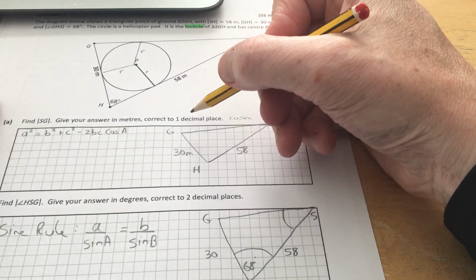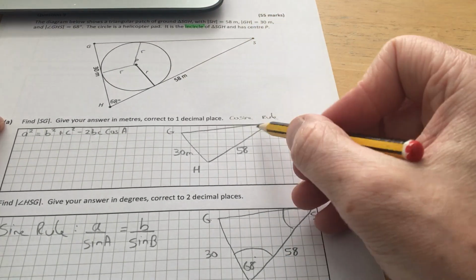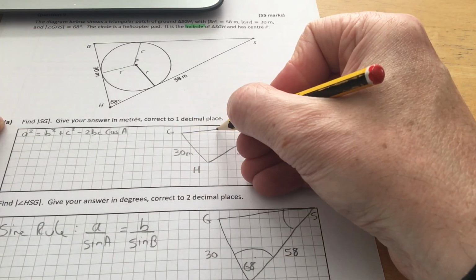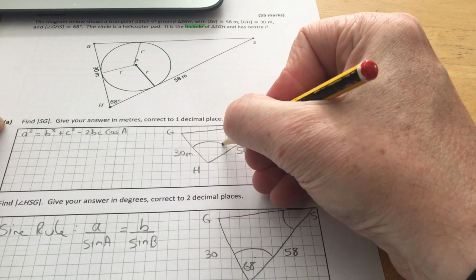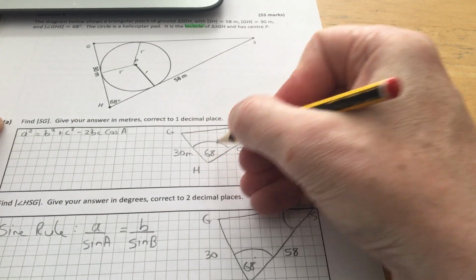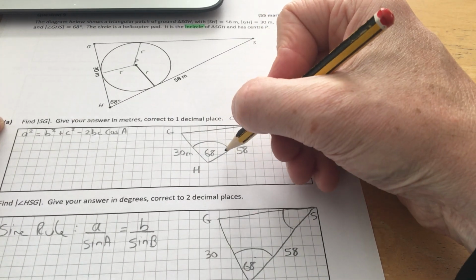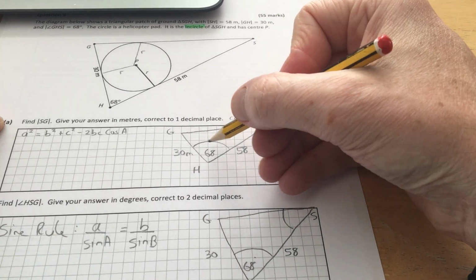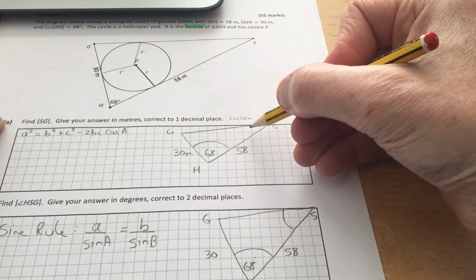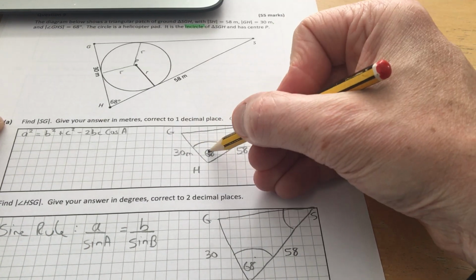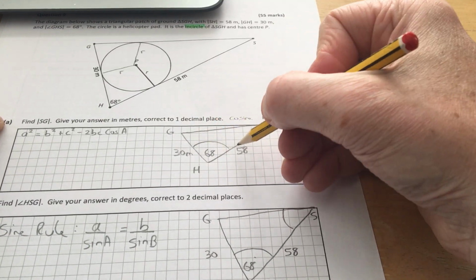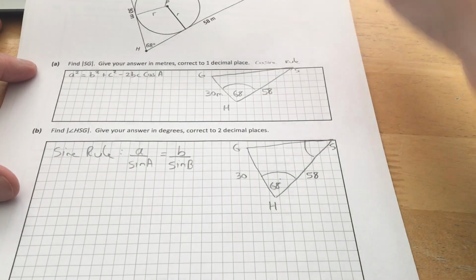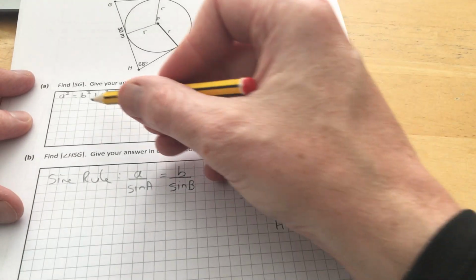Now we have find SG, give your answer in terms of meters. So here we have the larger triangle and we're looking for SG. Now we know that this angle is 68. In this case it's not a right angle triangle, so you can't use sin, cos or tan. You do not know a pair. Remember what a pair is: it's a side and the opposite angle. So you know this angle but you don't know this side, and you know this side but you don't know this angle. So if it's not right angled and you don't have a pair, then you have to use the cosine rule.